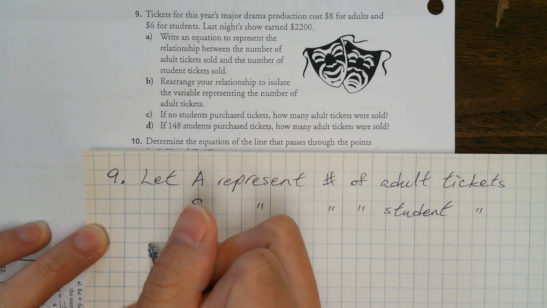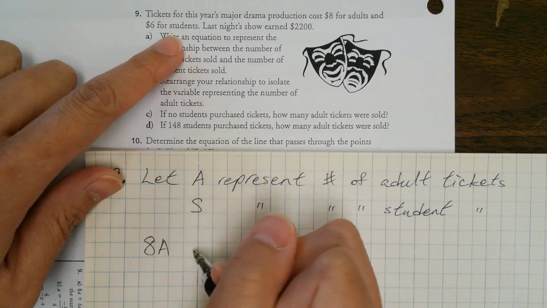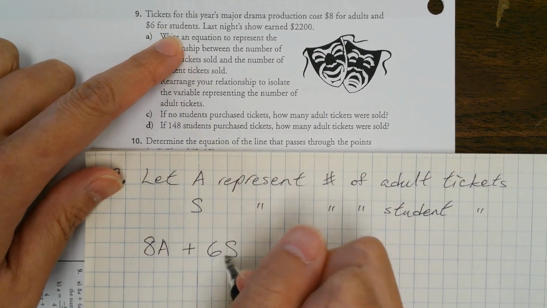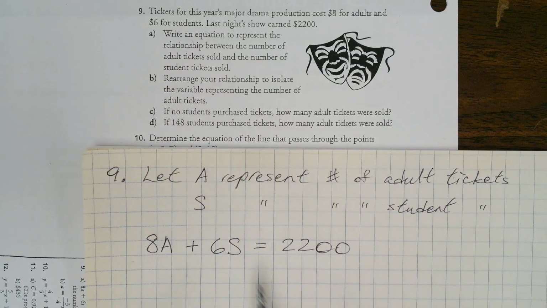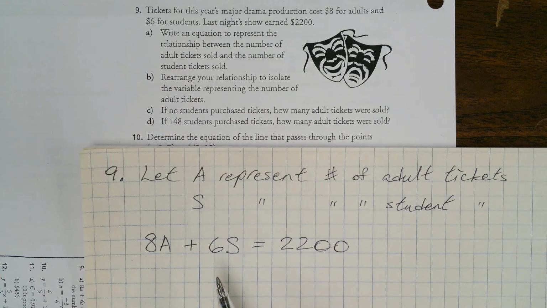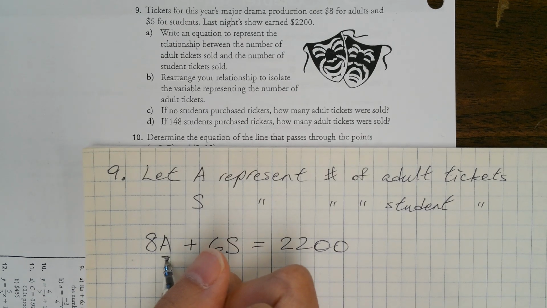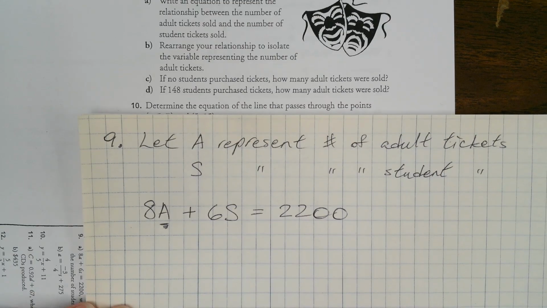Alright, so then for the first equation, I'm going to have 8A plus 6S. And in total, I'm going to earn $2,200. So this is my equation. Rearrange your relationship to isolate the variable representing the number of adult tickets. So they want you to isolate A. So set the equation to A equals.